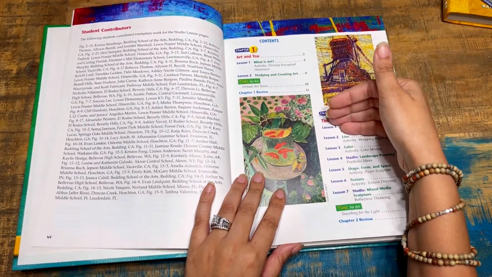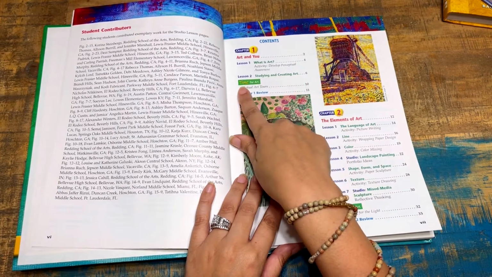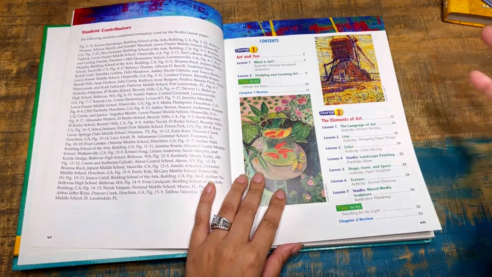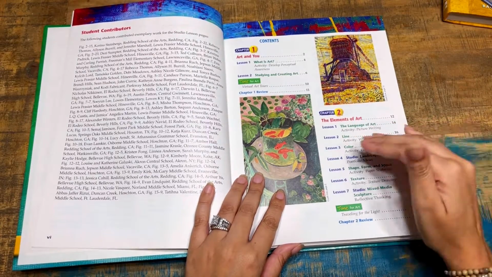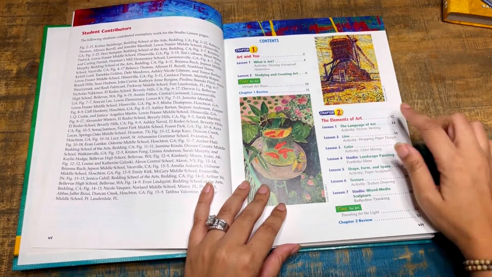The first one is the introduction, Art in You, and What Is Art. Then you have an activity. Then you go into your next one, and then it says Time for Art, virtual art tours, and so on, and then a chapter review.